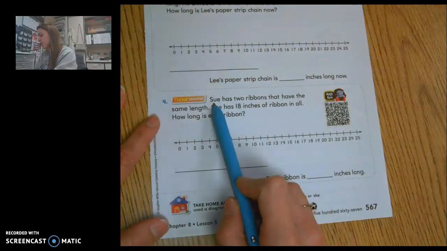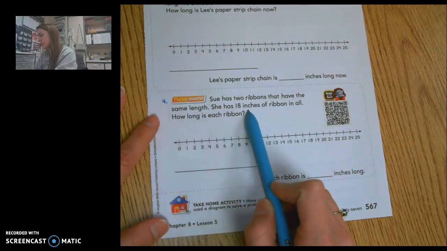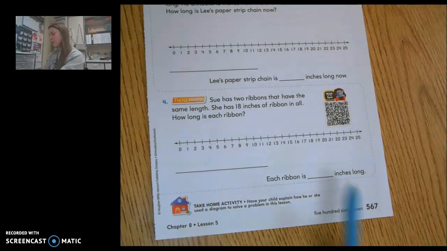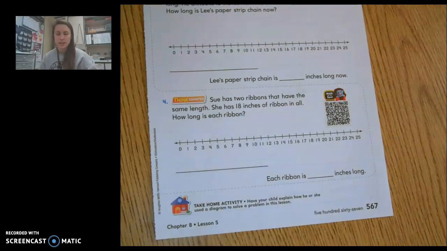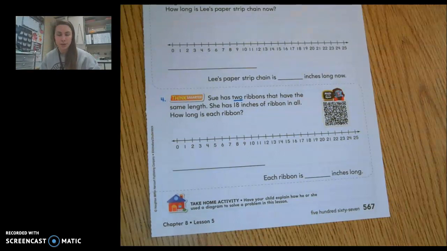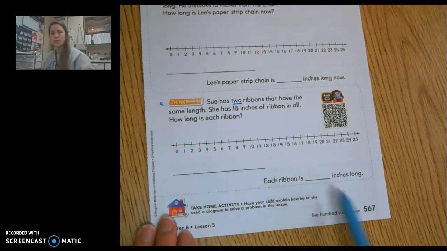Number 4, Sue has 2 ribbons that have the same length. She has 18 inches of ribbon in all. How long is each ribbon? So remember, we're looking at 18 inches and seeing how we could split that equally in 2, because she has 2 ribbons. And if you add those 2 ribbons together, you get 18 inches. So what could be the size of each ribbon? What 2 of the same number equals 18? So again, you'll write your addition or subtraction sentence on the line and put your final answer.